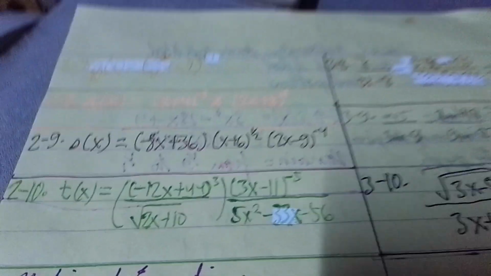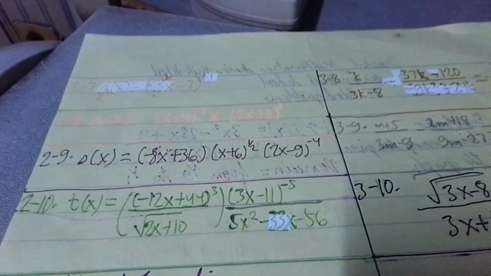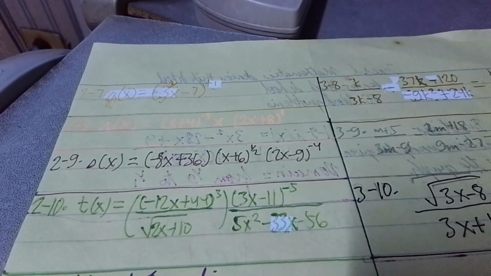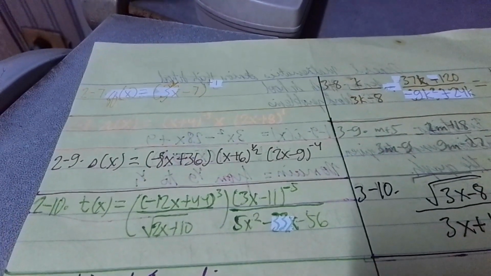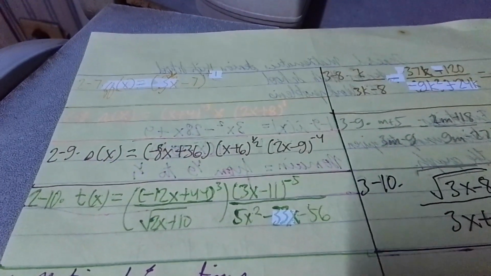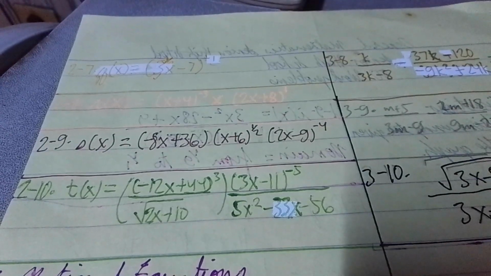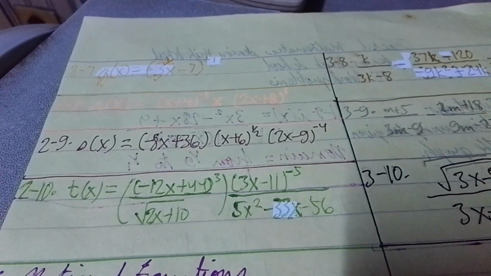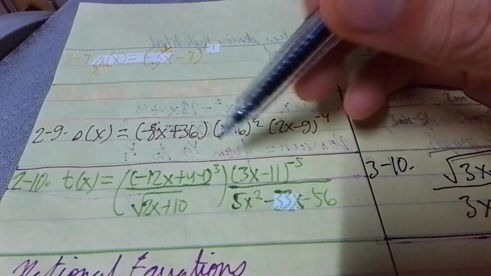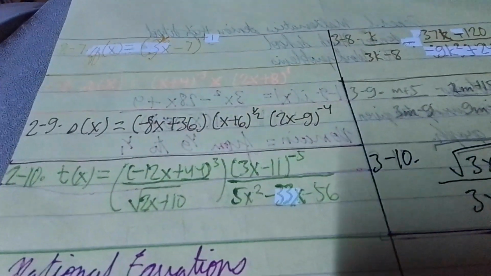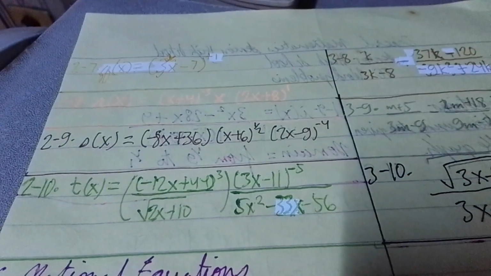Last problem. And this one's the trickiest problem ever. In this problem, we have negative 12x plus 44 cubed, right? It's being cubed on the numerator side, and on the denominator, it's divided by 2x plus 10. But that is not within the group, because the exponent of 3, which you see here, is only for the numerator. It's not within the denominator. Unless the exponent were outside, then it has to distribute to both of the terms, numerator and denominator. But it only refers to the numerator.